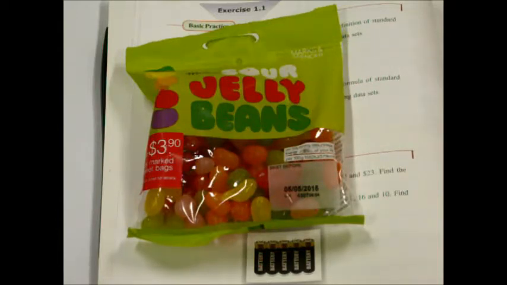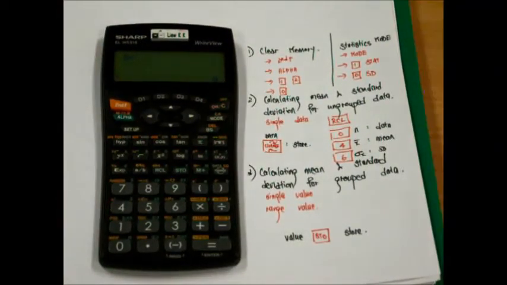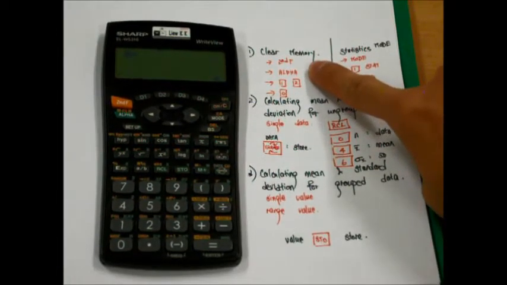So with your textbook, the next thing that I need you to do is have your calculator with you. First thing, for the use of Sharp calculator, before you can do anything, whenever we need to calculate mean, which is the average, as well as the standard deviation, the first thing I need you to do is to clear the memory of the calculator.